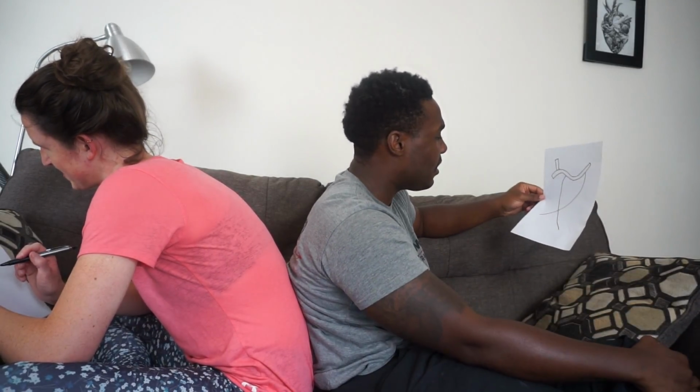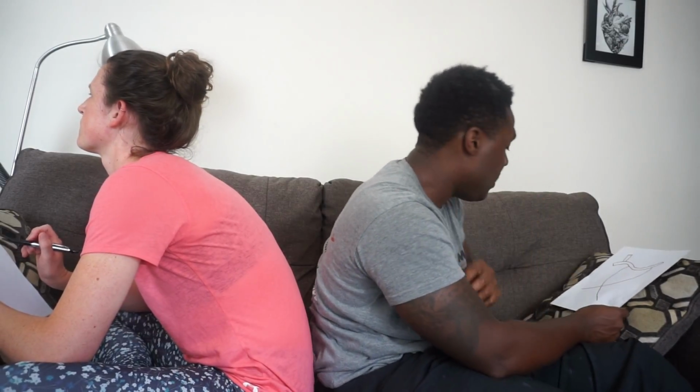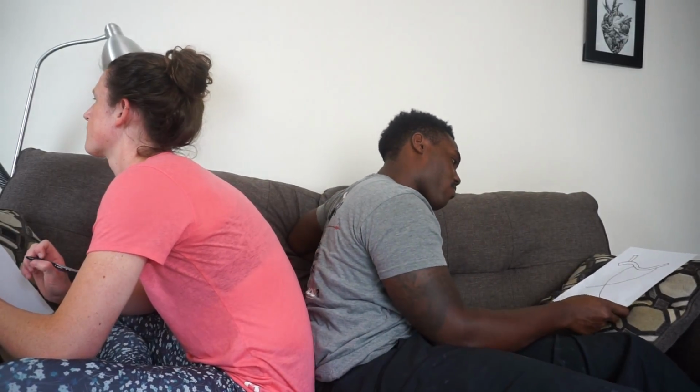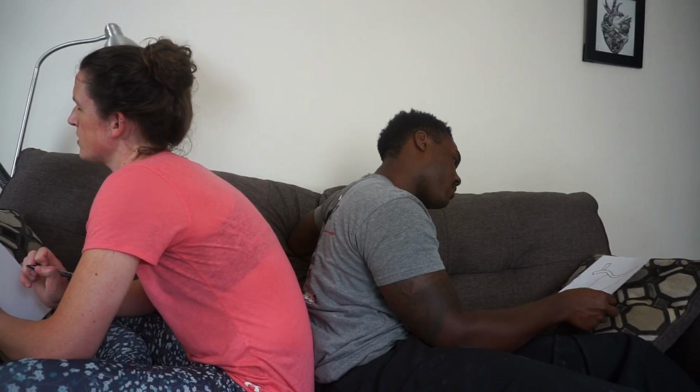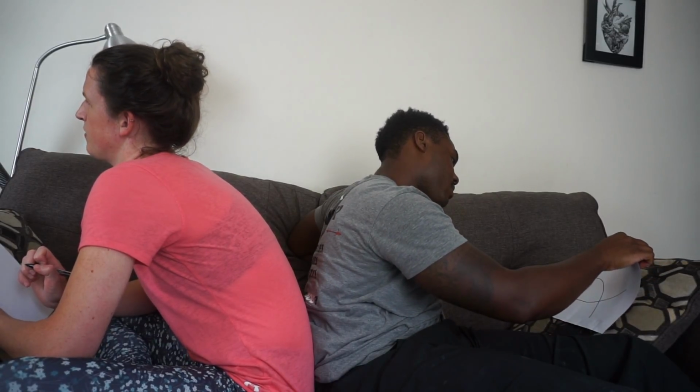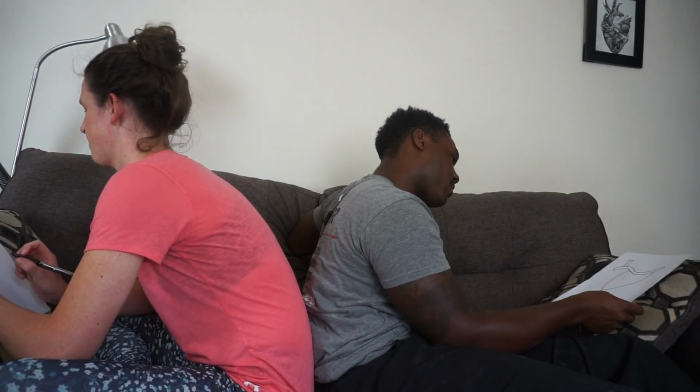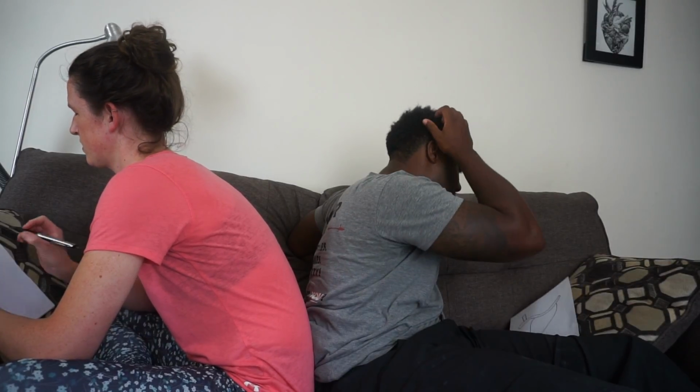Oh God, it's so hard. Would the stem of the banana be on the right side of the page? No. So if I turned my whole page horizontal, if I turned it counterclockwise, would it be a smile or a frown? It'd be a frown. Okay. If I turned it counterclockwise. It'd be a frown. Yes.